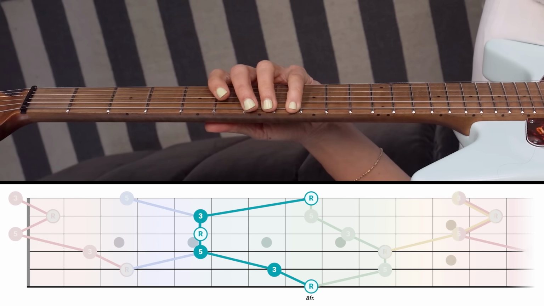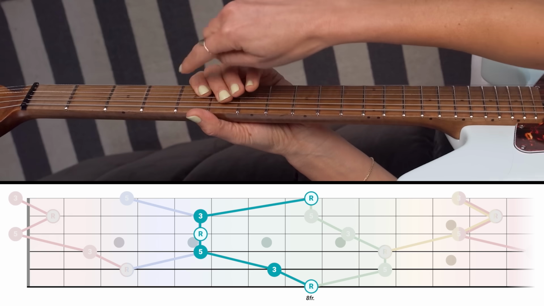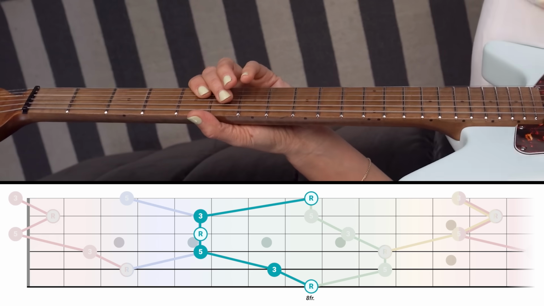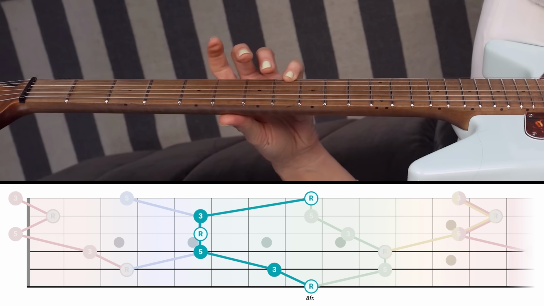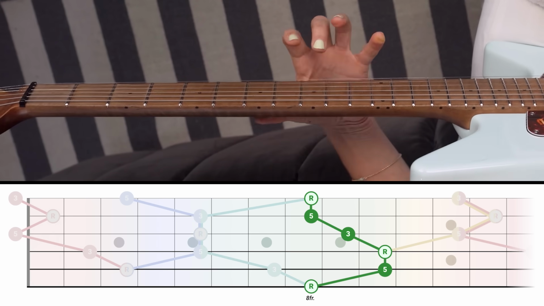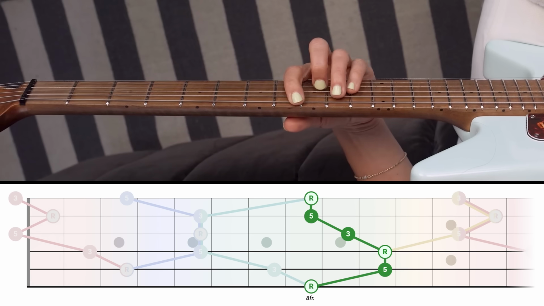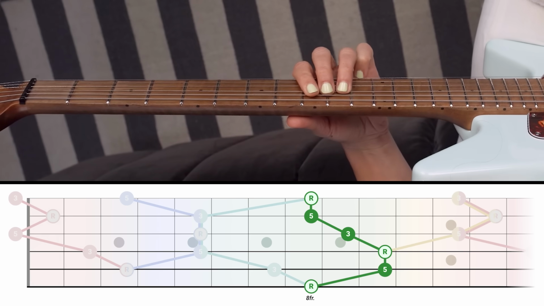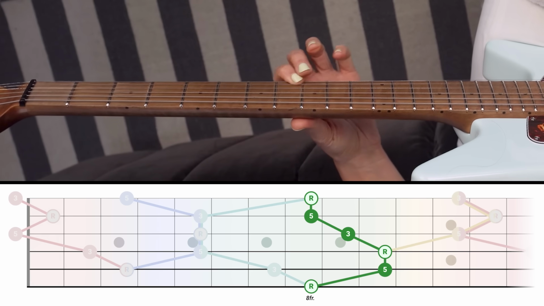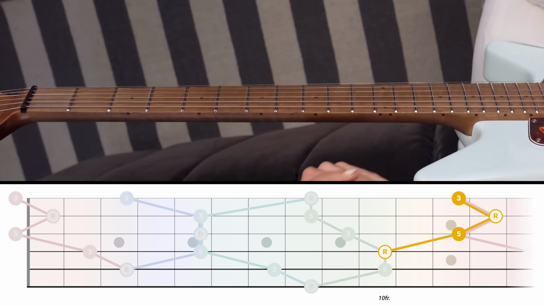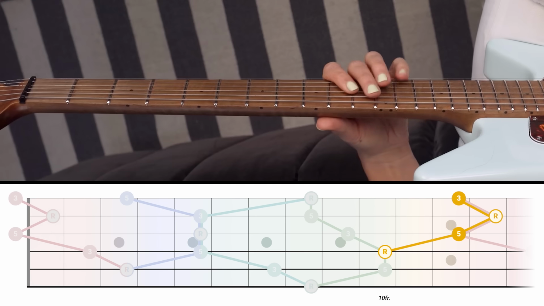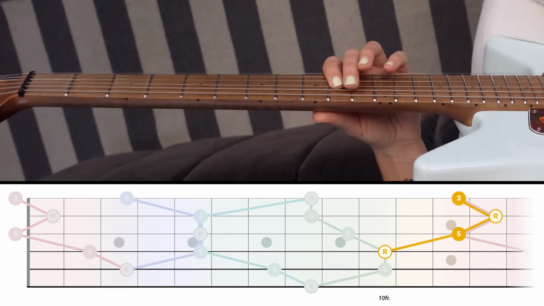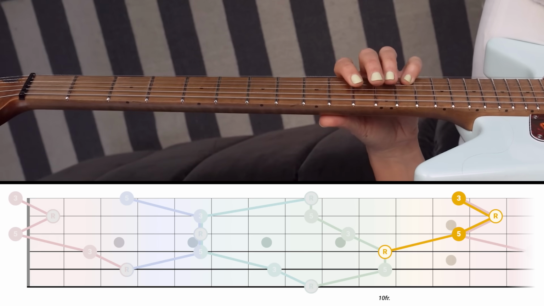6th string, 3rd string, notice that same 3rd string from our A shape. I still want you to be paying attention to how those chords connect. And then that root on the 1st string. In our E shape, we have 3 roots as well. 6th string, 4th string, and 1st string. In the last shape, our D shape, we have 2 roots. 4th string, that low open string, if we're in our open position, so we have our 4th string, and then our 2nd string root. Let's get ready, get into that C shape.